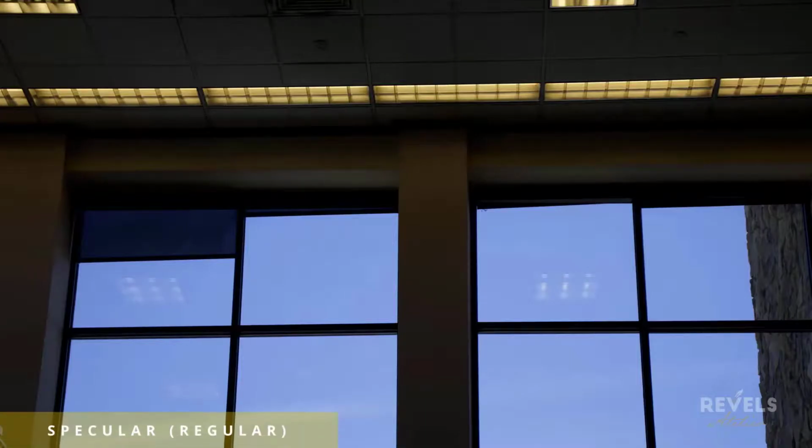Now, I was actually in a Barnes & Noble in Reno, Nevada. You don't have very many bookstores anymore, but this was a very big window. You could see the reflections of the lights inside bouncing off that window.